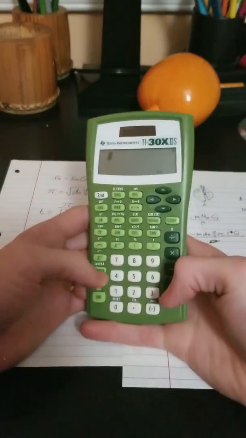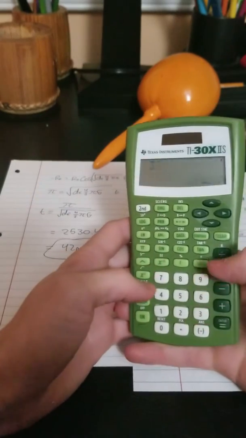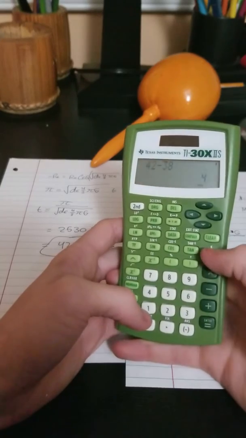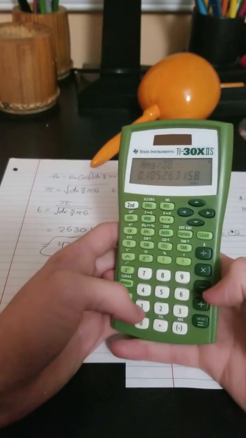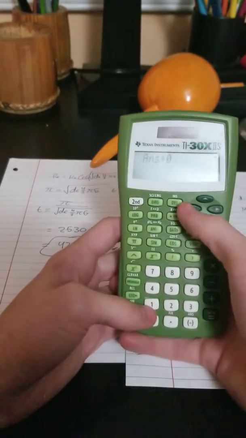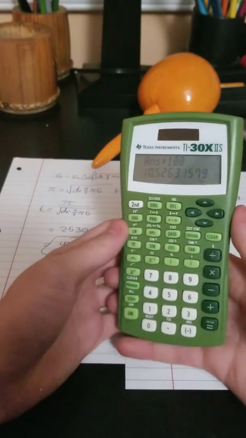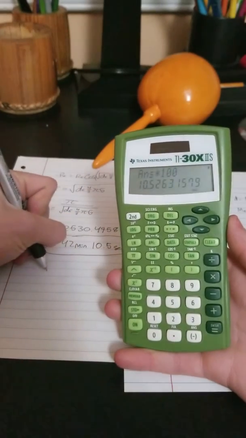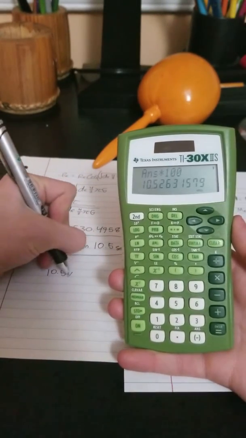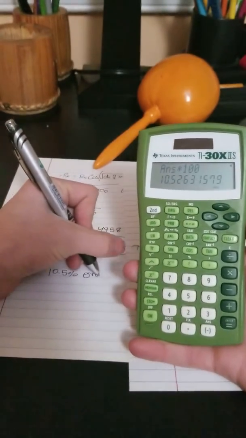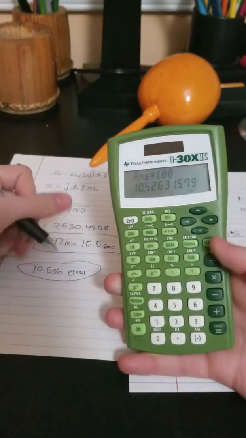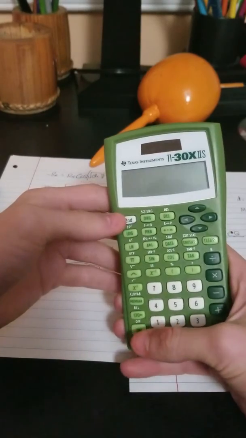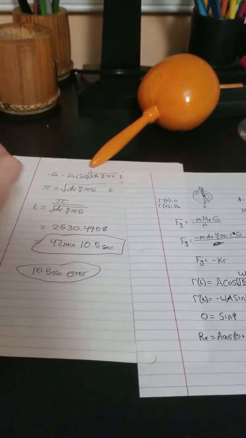So let's say 42 minus over 38. So we got about a 10.5% error, which is not amazing, but the Earth is not that spherical.